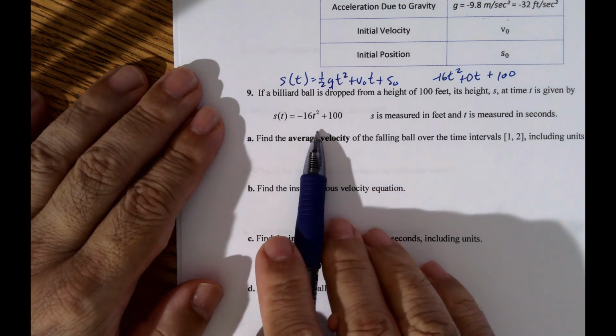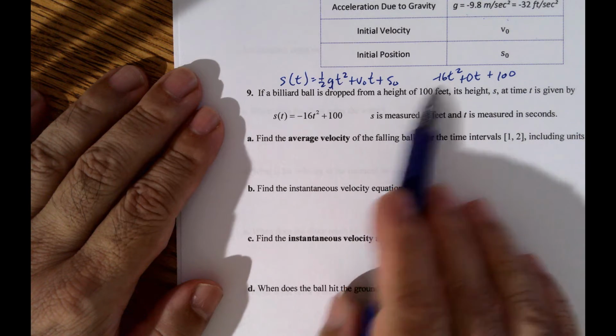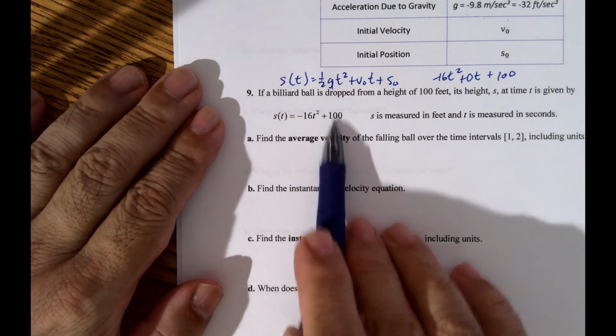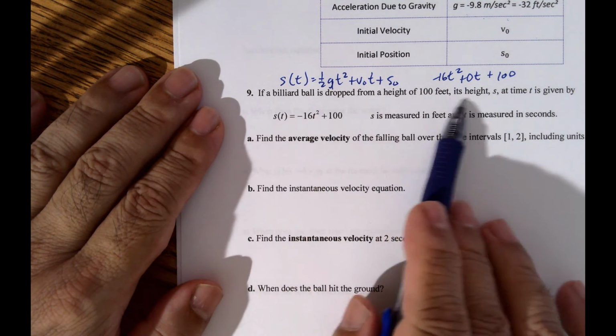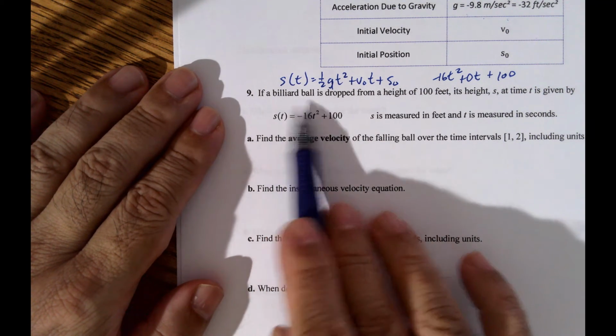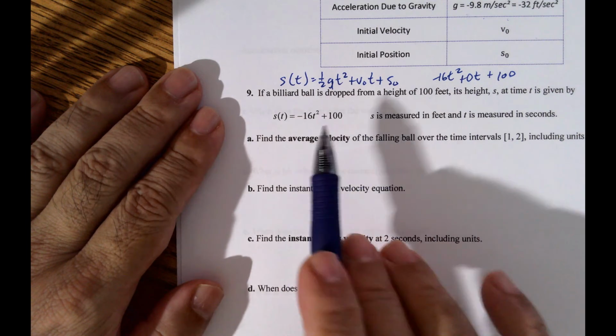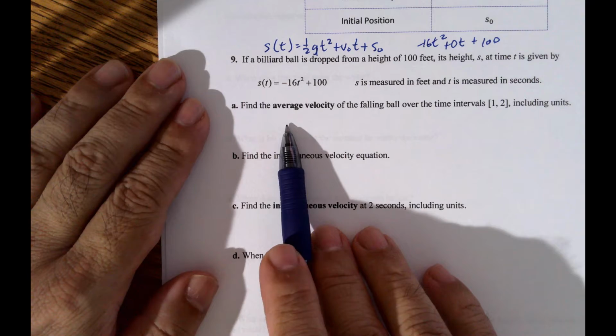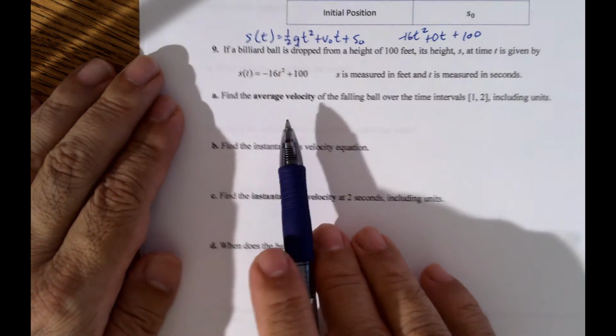So that's where this equation is coming from, the negative 16t squared plus 0 plus 100. That is the position function describing this situation, right? If a billiard ball is dropped from a height of 100 feet, this is the equation. And the first question here is find the average velocity of the falling ball over the time interval.